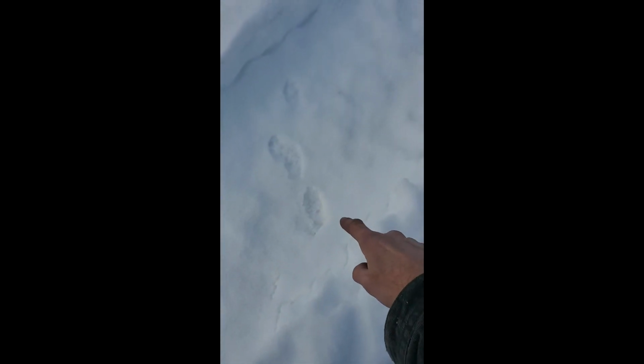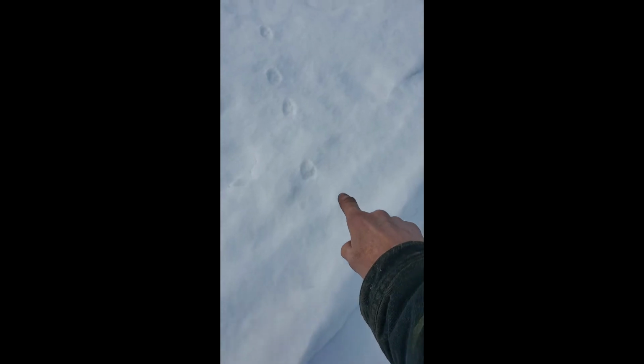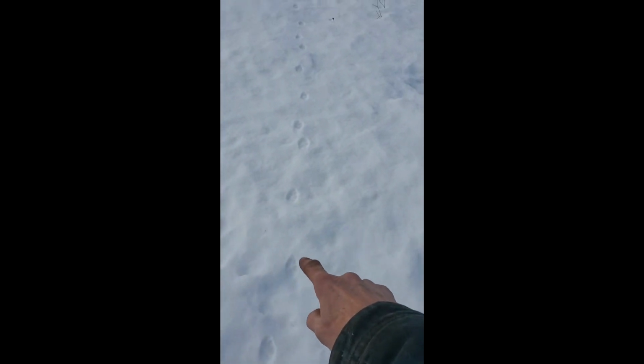Okay, so he did. Okay, so here we got front, front, rear, rear. Push off. Front, front, rear, rear. Front, front, rear, rear. Front, front, rear, rear. So it's kind of a relaxed gallop all along here still.